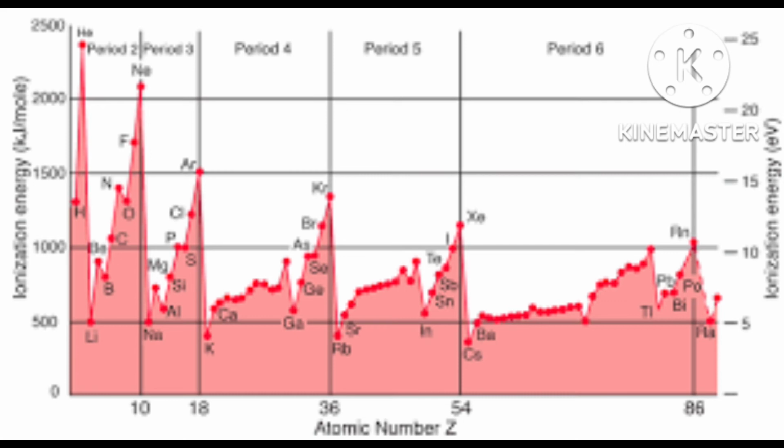Here you should always keep in mind that electronegativity is related to a chemical compound, which may have 2 atoms, 3 atoms, 4 atoms, like that. Then how much an atom can attract the shared electrons to itself, this property is called electronegativity.